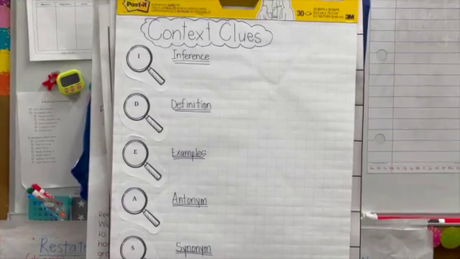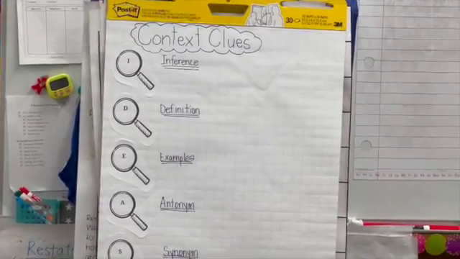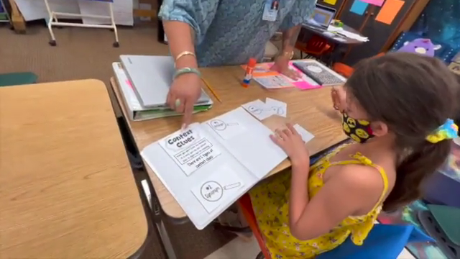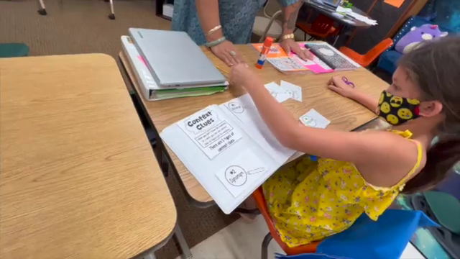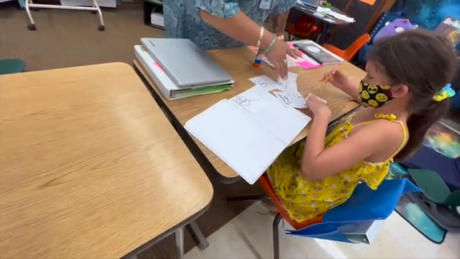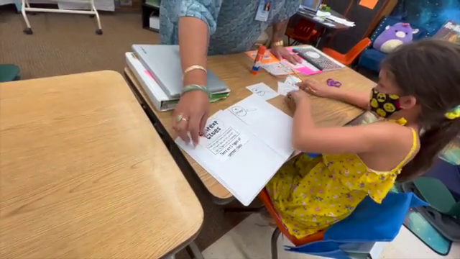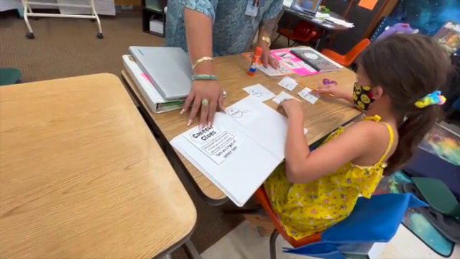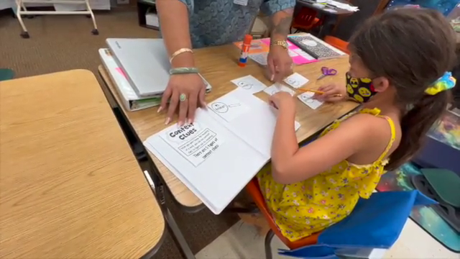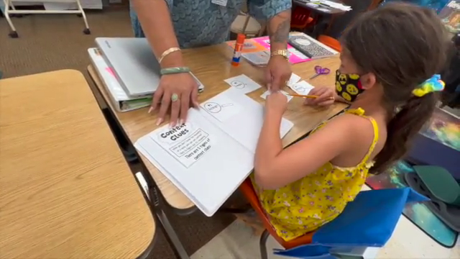You spell IDEAS. So here's your title. These are my 5 context clues. Now, we want to do IDEAS. Where's the I? The first letter is I. Very good. See, even though it says number 5, we're not going to do number 5.